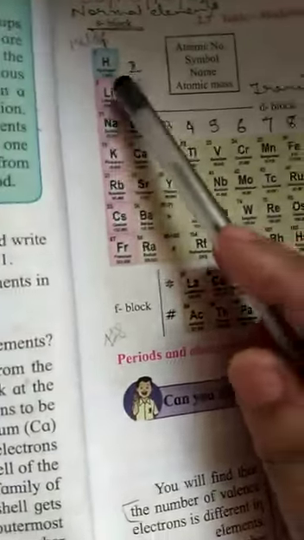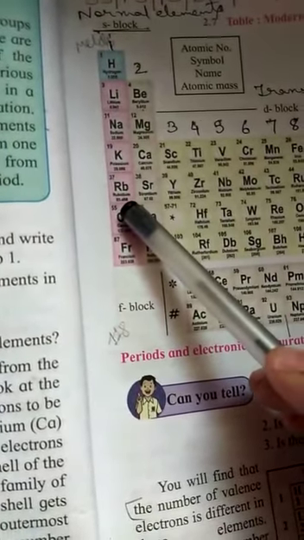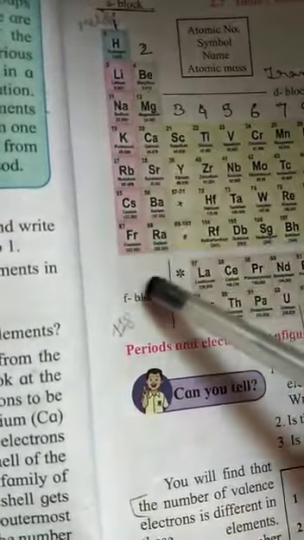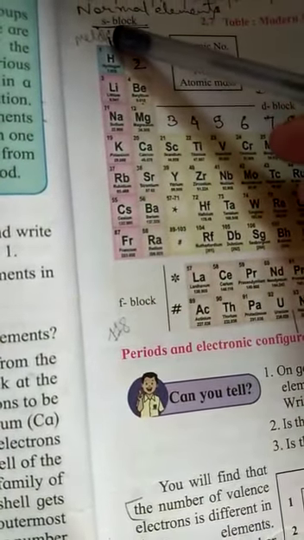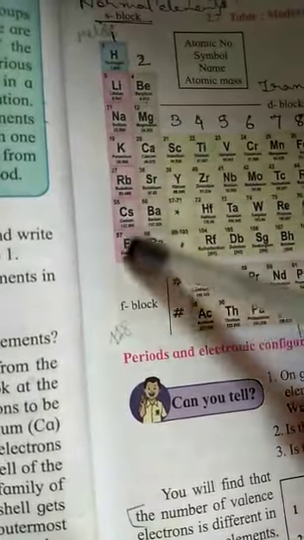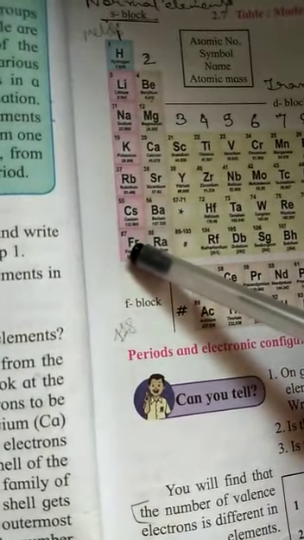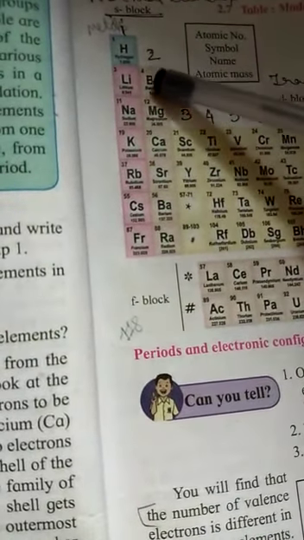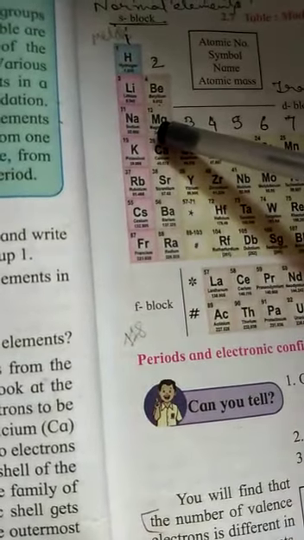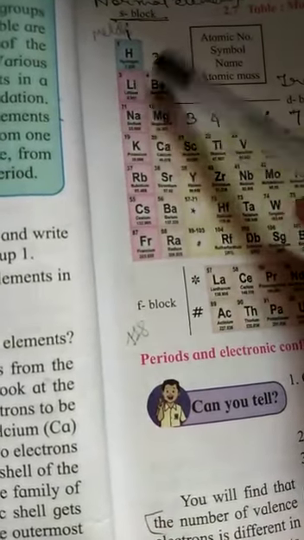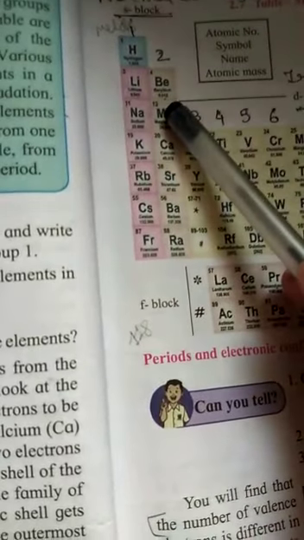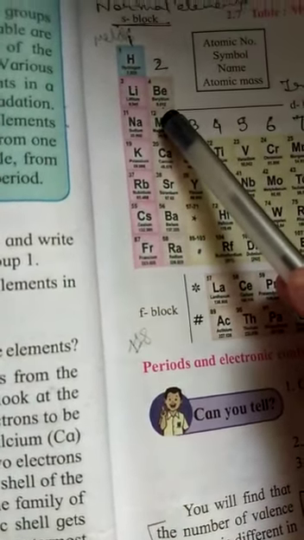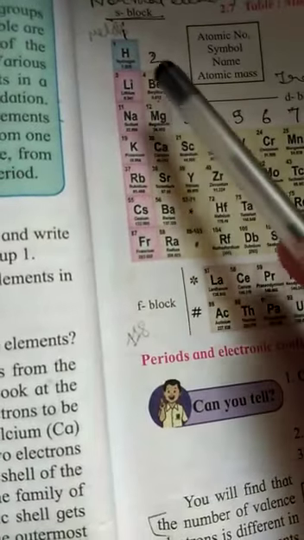And what you see, all elements' outermost orbit contains 1 electron. सबके outermost में 1 electron है. So group 1 indicates that all the elements have 1 electron in their outermost orbit. So what about group 2? It means group 2 indicates all the elements have 2 electrons in their outermost orbit. So group number indicates number of electrons in their outermost orbit. Clear? All of you have understood? So this is groups and electronic configuration.